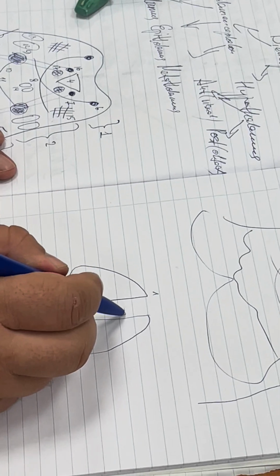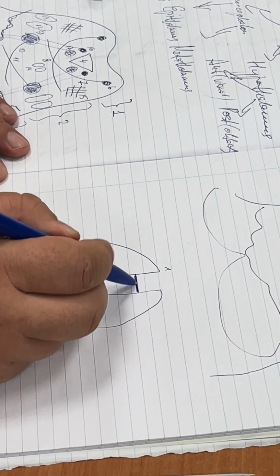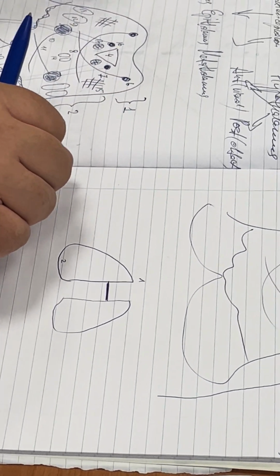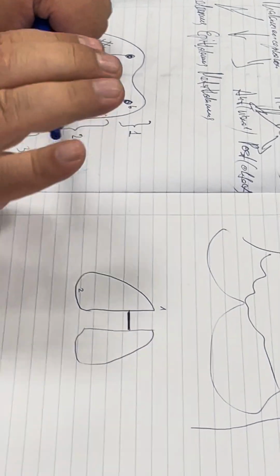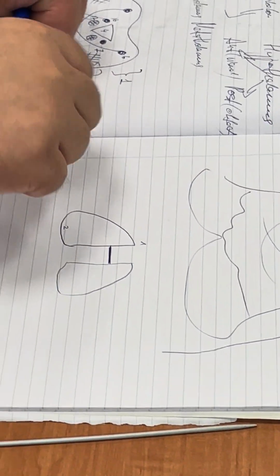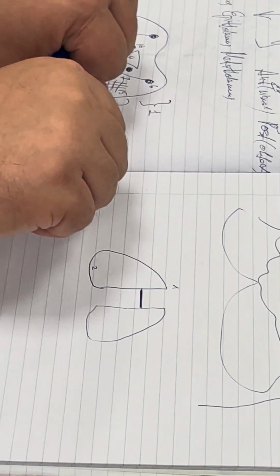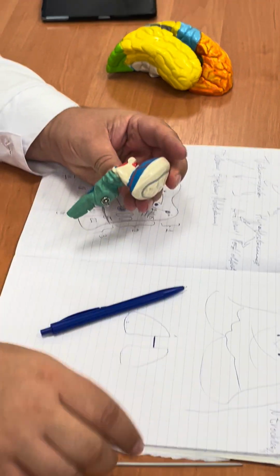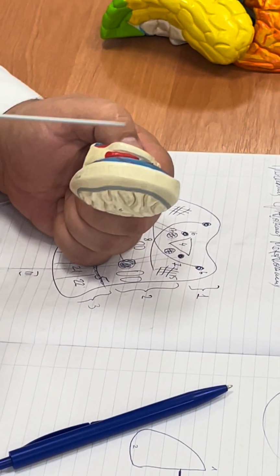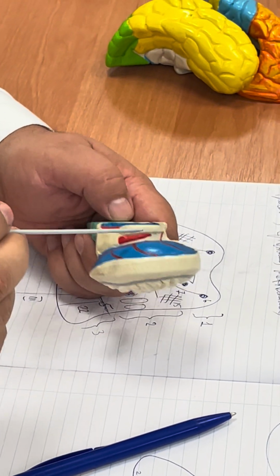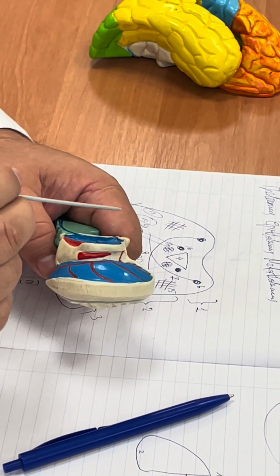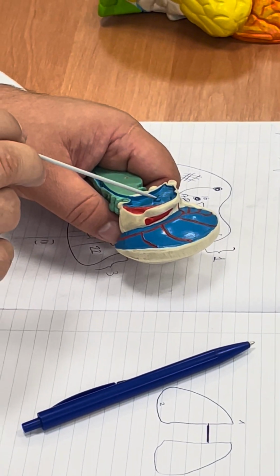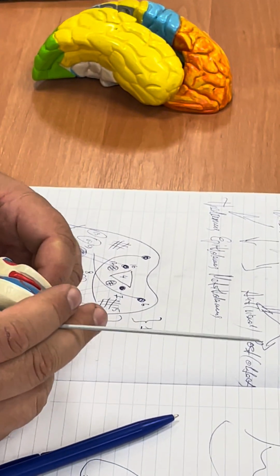And both thalami join together with the help of the adhesio interthalamica, the interthalamic adhesion. My left hand, that is the left thalamus, that is the right thalamus, and between them we can see adhesio interthalamica, that is the communication between right and left thalamus. Look here. In this model, here it is the thalamus, that is the right thalamus, and it should be the same on the left side, and this structure between right and left thalamus, that is the interthalamic adhesion, adhesio interthalamica.